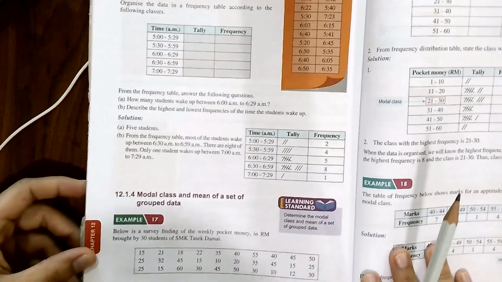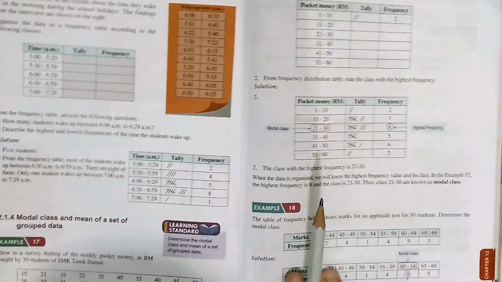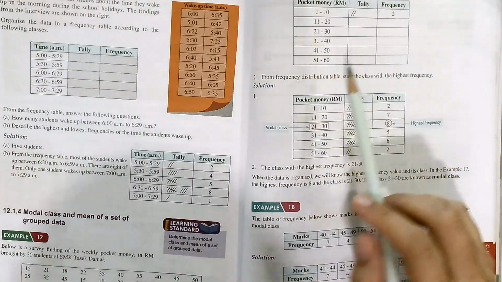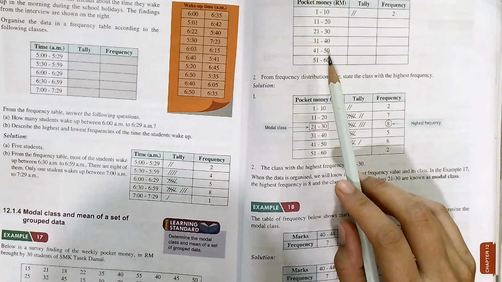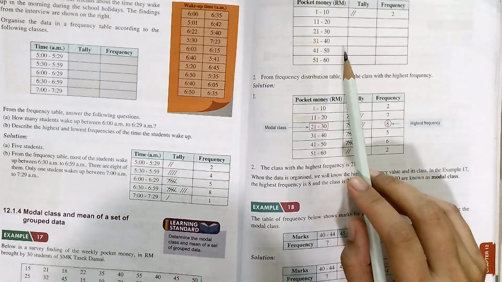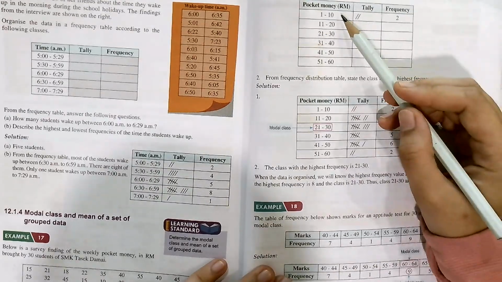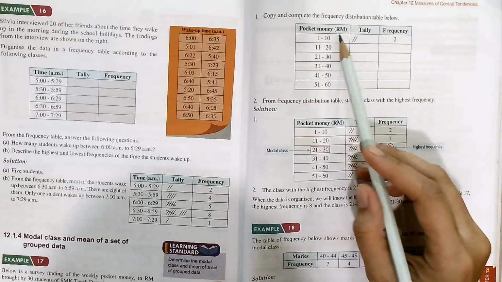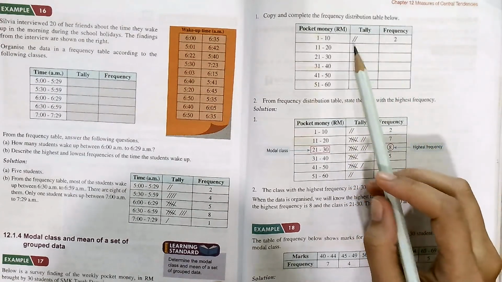Okay, so after you have studied the group data, we have to transfer it into a frequency table. So what you have to do is you have to make a three column table.